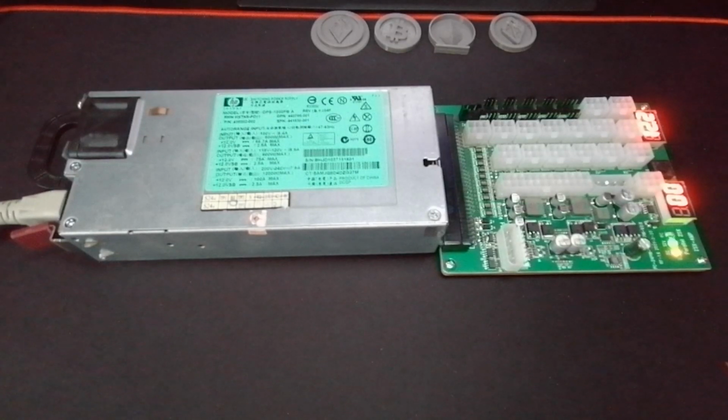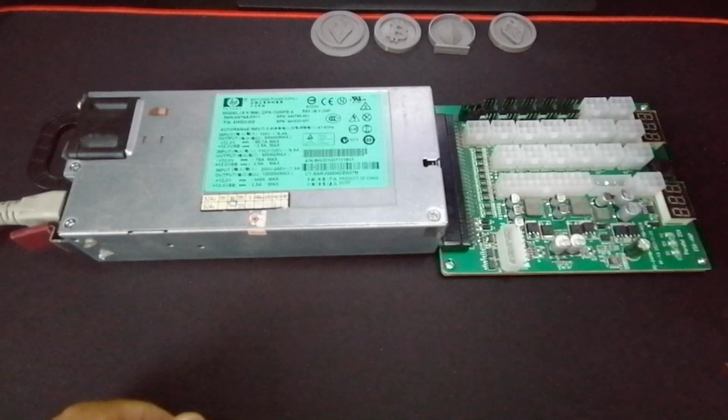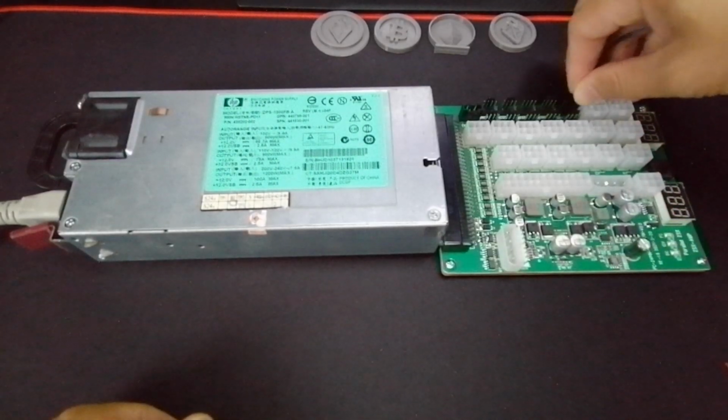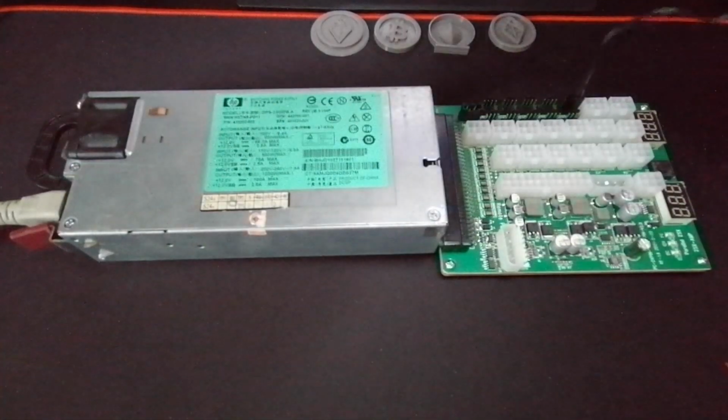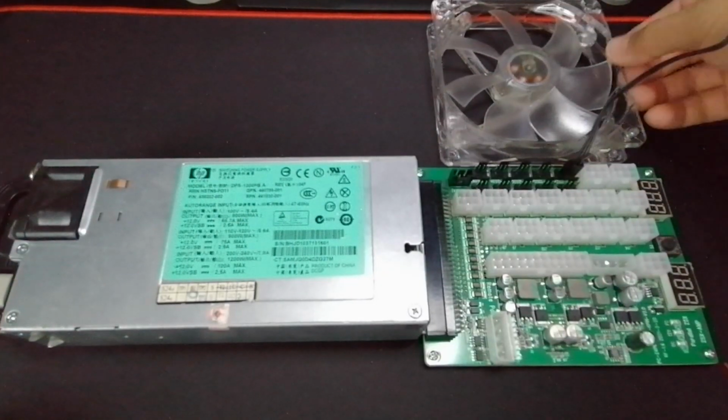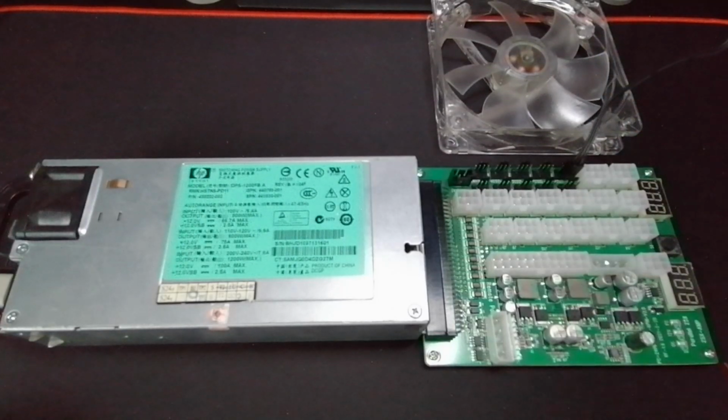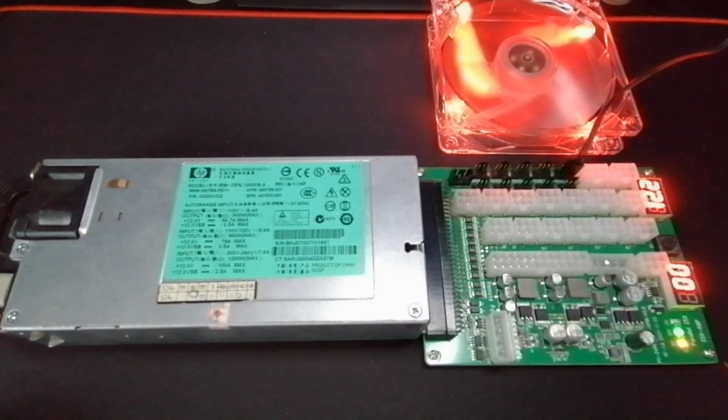Since it has the regular fan connectors, let's connect the fan. Okay, I connected the fan as a load, and let's turn the AC source on. There you go. The breakout board turns on automatically when it detects the power, which is one of the main reasons why I bought a ZSX board.